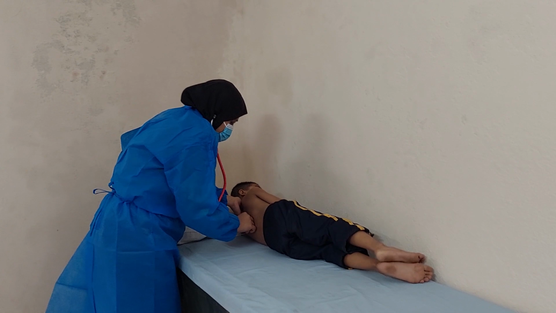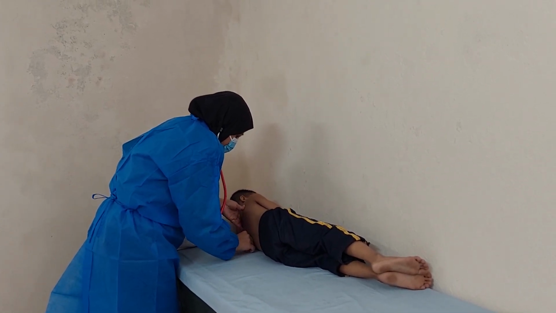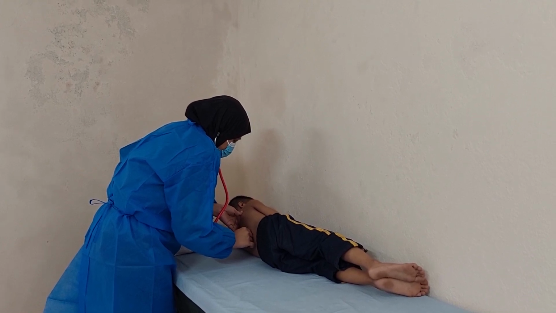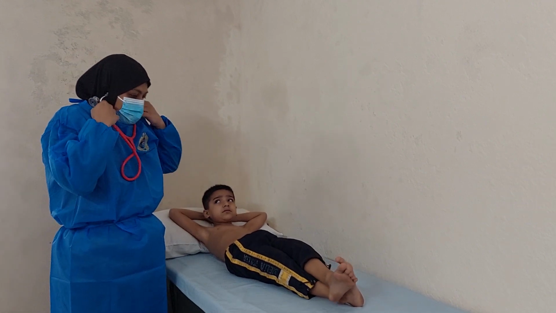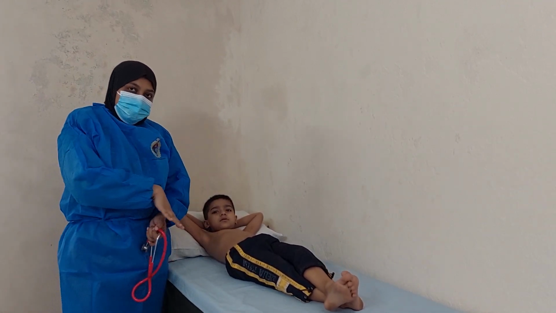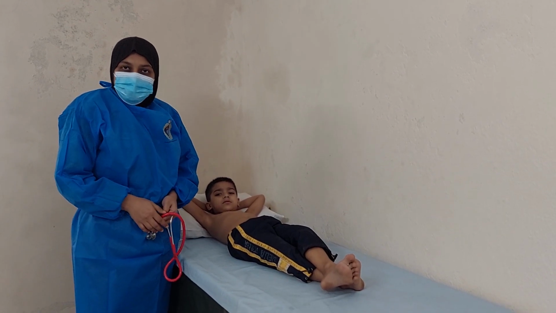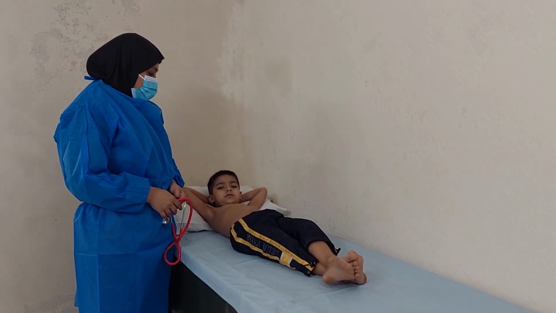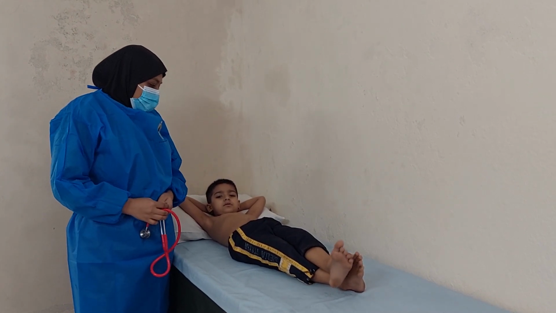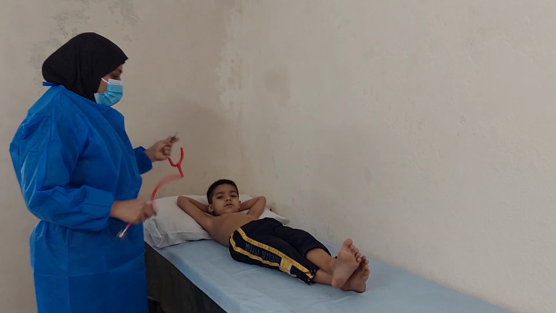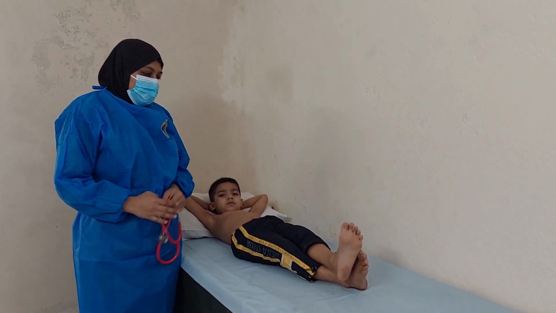On auscultation, I found there is extensive expiratory wheeze all over the lung fields. There are no crepitations added, and all the lung fields are involved. There is no other added sound, and now I would like to do some general examination related to this child.